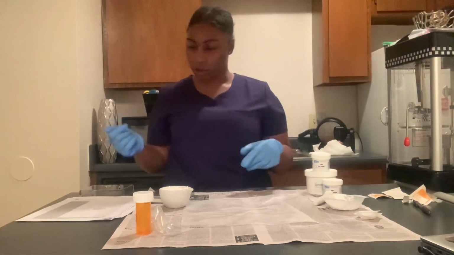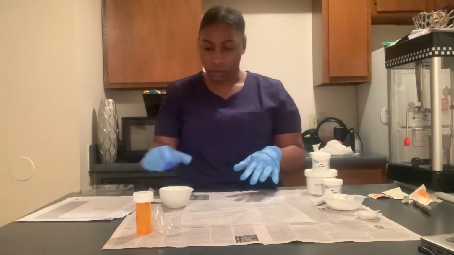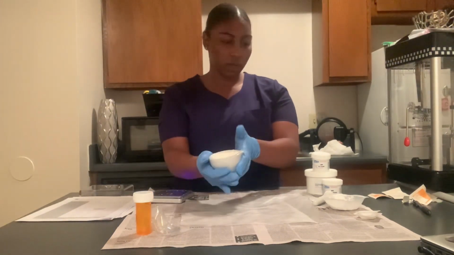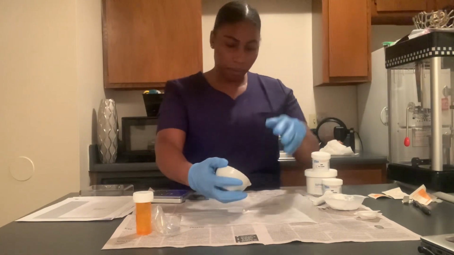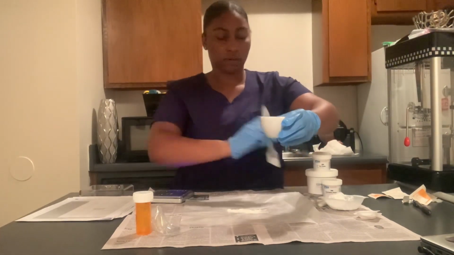So now that we mixed our ingredients, we're going to put this right here on top of this. Use my spatula to get it out, of course.